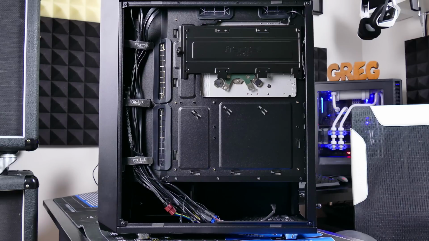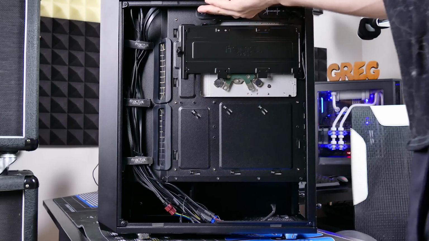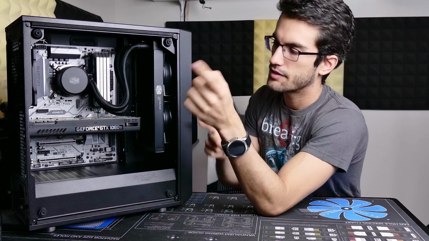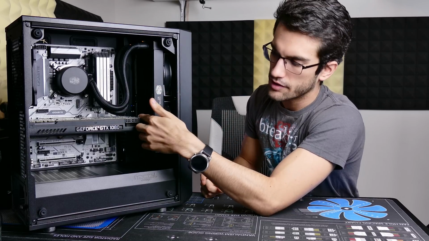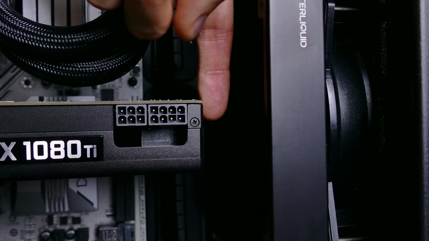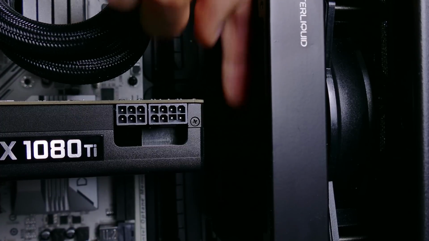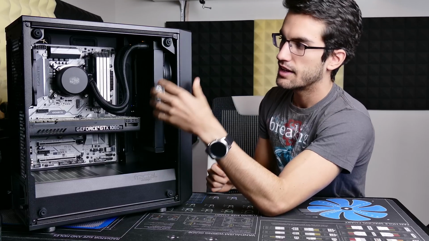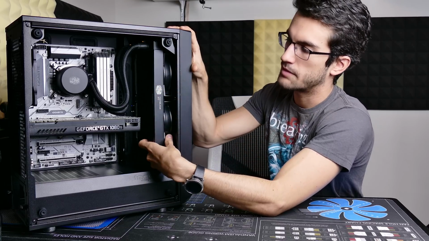But the compact nature of the Meshify C, which was also in a way the Achilles heel of the Define C, is extremely hardware limiting. You can see this even just from that camera angle there. There's only about an inch worth of space between the end of this graphics card and the beginning of the 240mm AIO. And this is a reference PCB, so third-party coolers with third-party PCBs on them might extend a bit further toward the front of the case. That's a serious concern for the Meshify C.